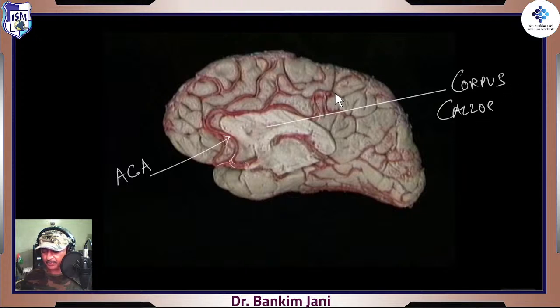So that's our anterior cerebral artery. It is this, right? So see, one here, right? They both join together. So this is anterior cerebral artery. This is the corpus callosum, which was joining both halves of the brain. So this is corpus callosum, right?